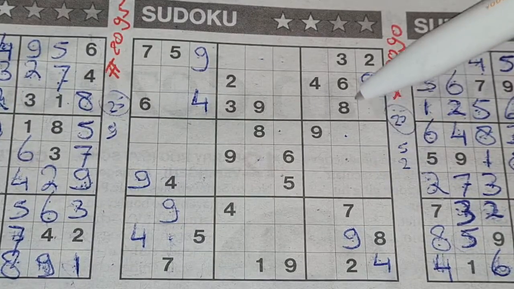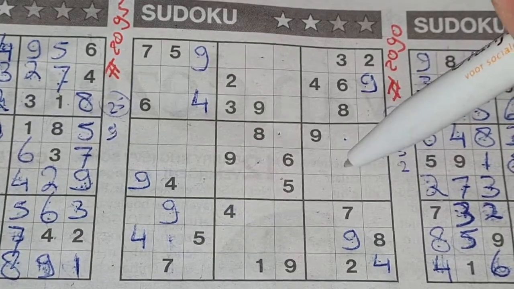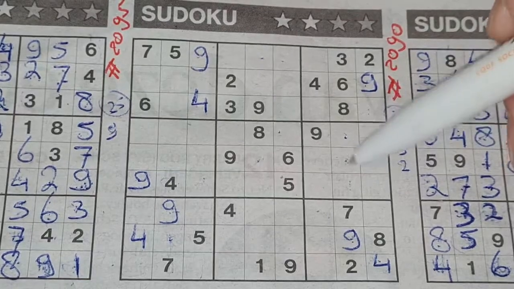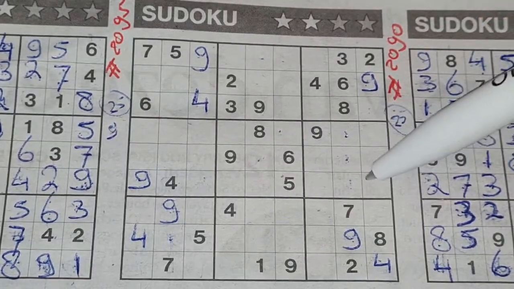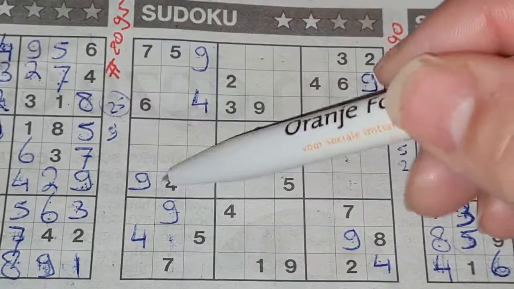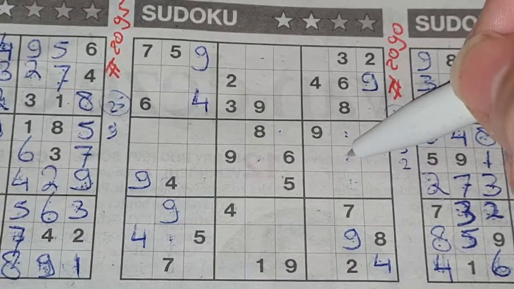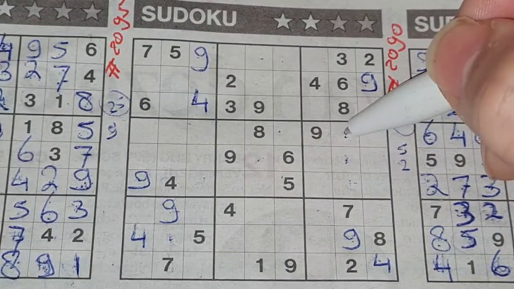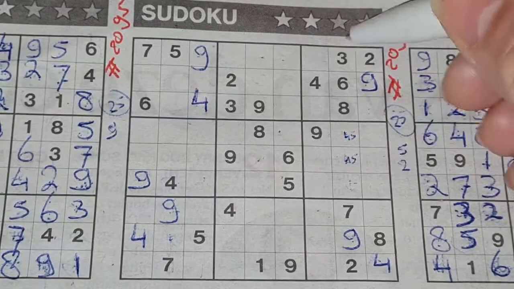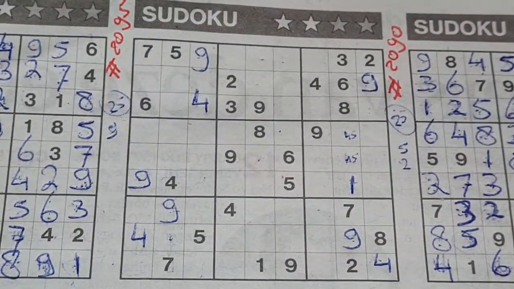1, 4, 5. Yes, 3 missing numbers now in this column. Those numbers are, the 1 is missing, the 4 is missing, and the 5 is missing. Look, we have a 4 and a 5 there in this row, so no 4 and 5 in this box. The 4 and the 5 go in those 2 boxes. Let me mark those 2 boxes. So 1 digit left in this column for the number 1.